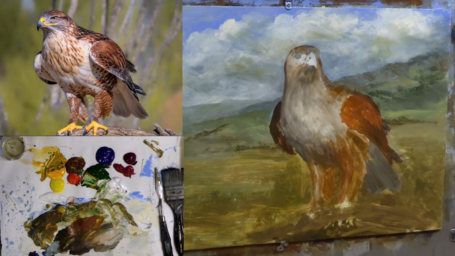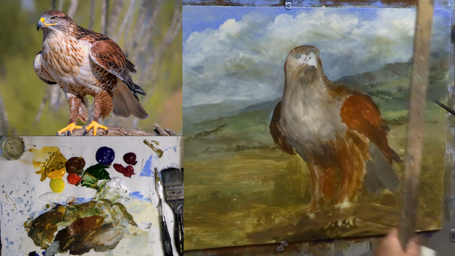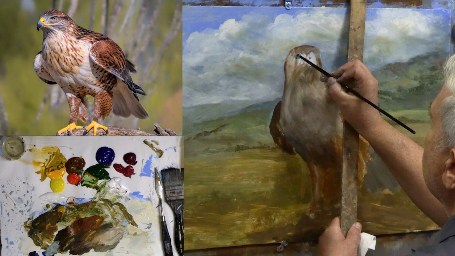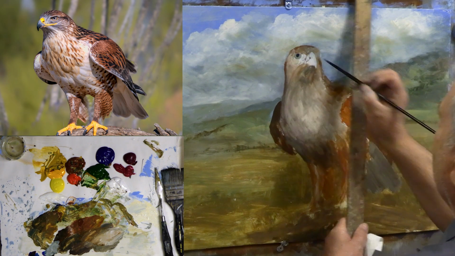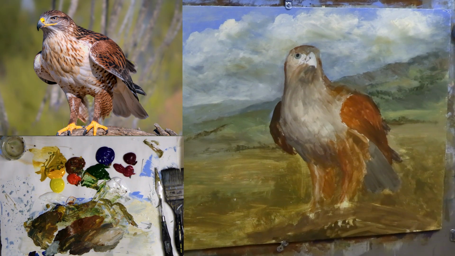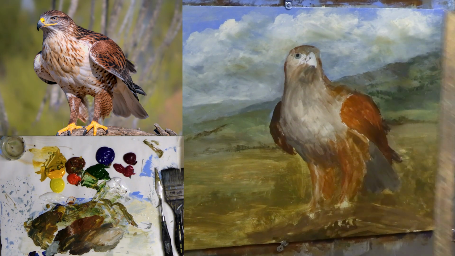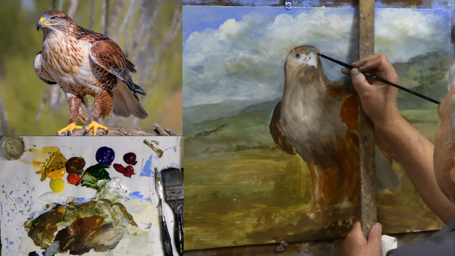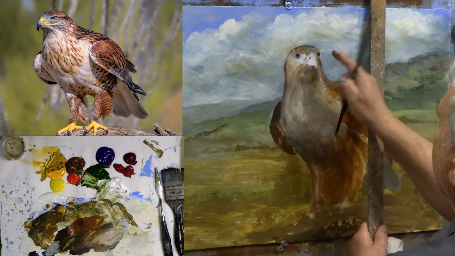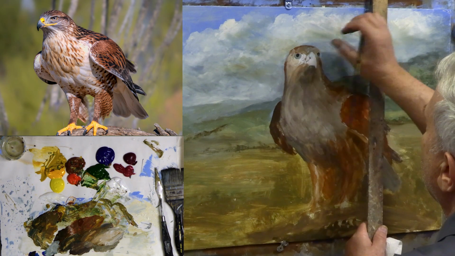Boy, that wind. Blue and red. Let's touch that in. And I'm going to put quite a few colors into his eye and stuff here as well. But I love to start seeing them come together here. So there we go.